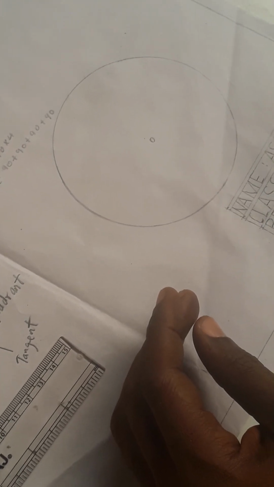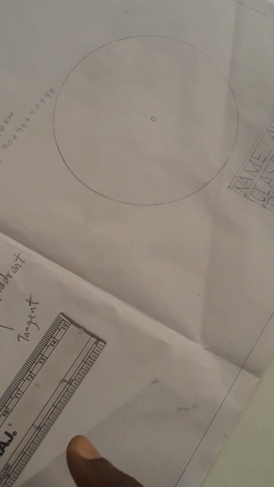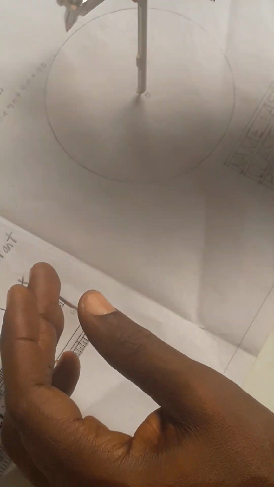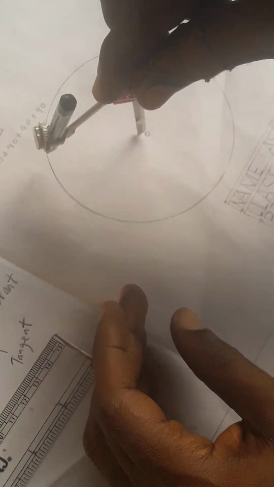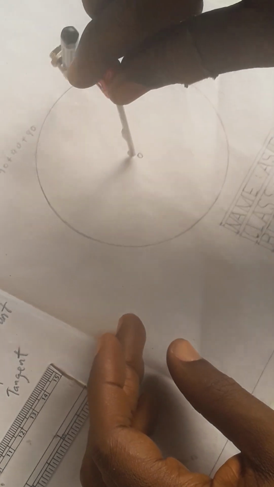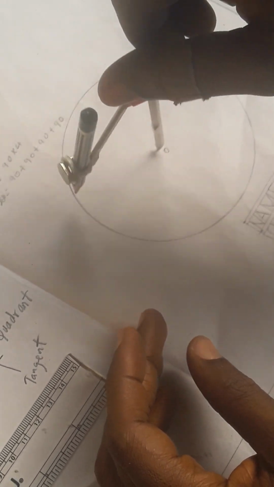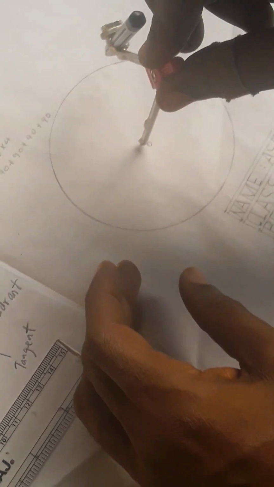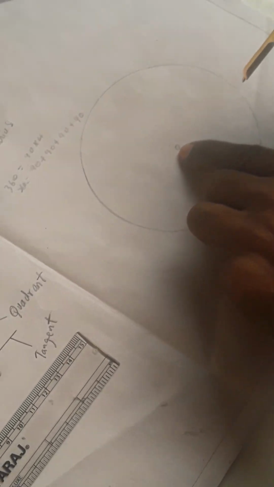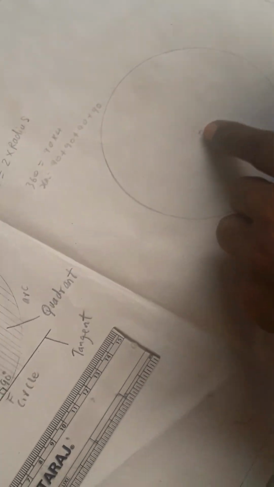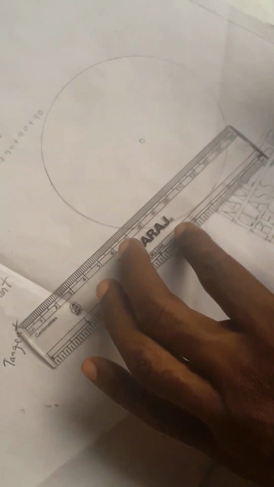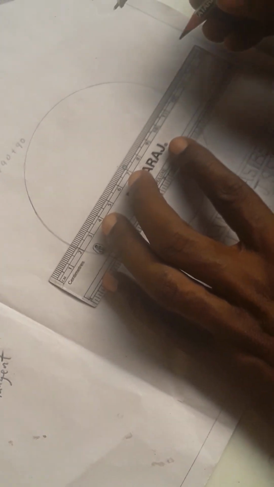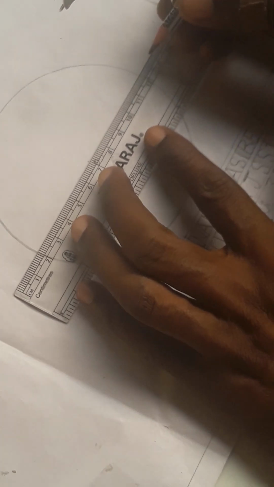Having done this is the first step. After drawing a circle of radius 5 cm, as I've just drawn, the next thing you're going to do is to indicate the center, which is center O. This is the center of the circle. Now after drawing that, the next thing you're going to do is to draw a horizontal line, AB, and that horizontal line is the diameter.